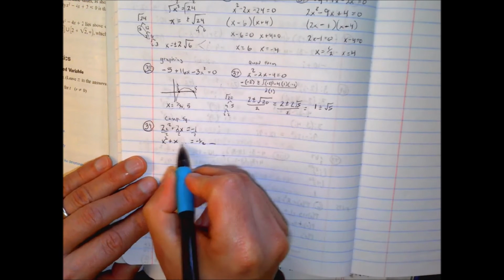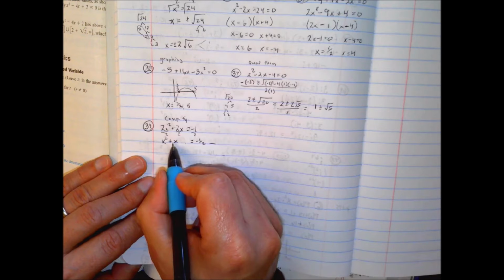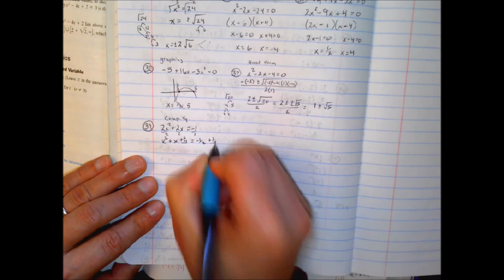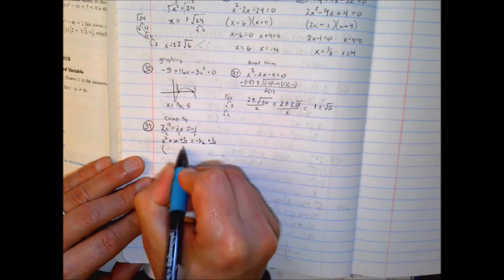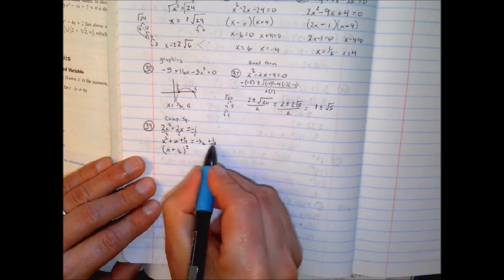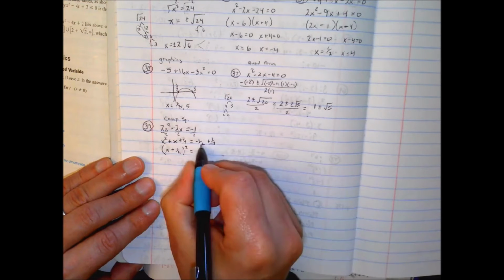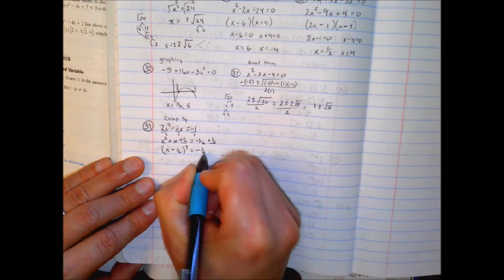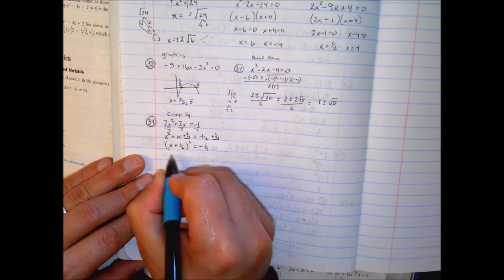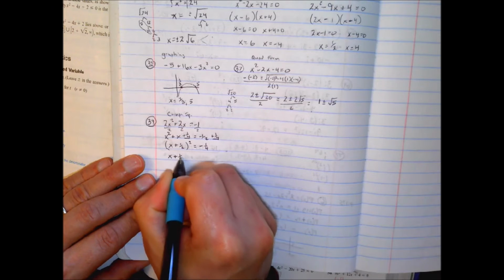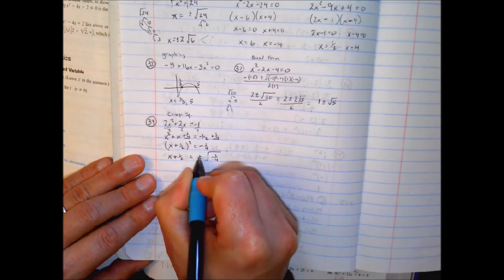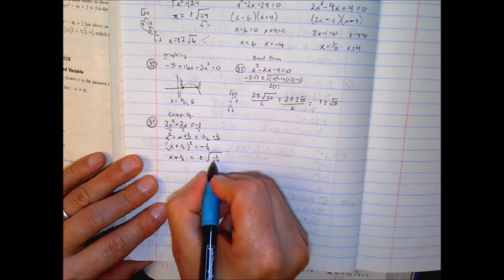Half of 1 is 1/2. 1/2 squared is 1/4. And this here will factor down to be x plus 1/2 squared. 0.5 is fine. 0.25 up there is fine too. This would be negative 1/4 when you combine those together. Okay, take the square root of both sides. So we have x plus 1/2 is equal to plus or minus the square root of negative 1/4. Since it's negative, it's going to be imaginary.